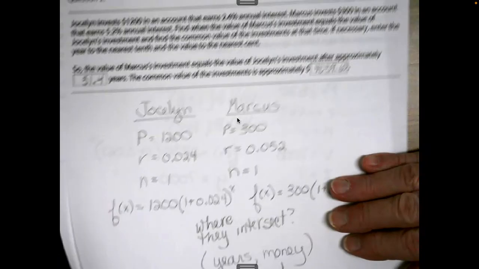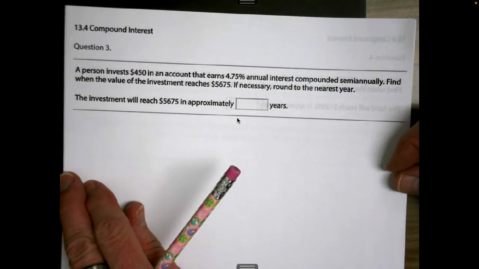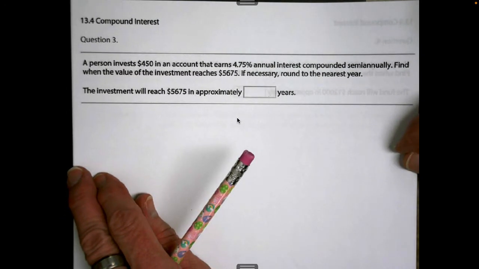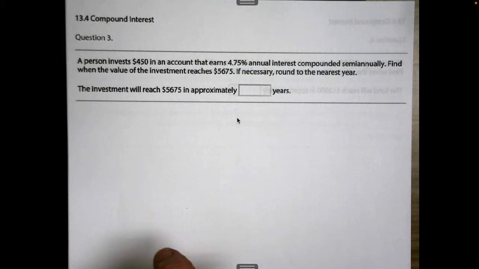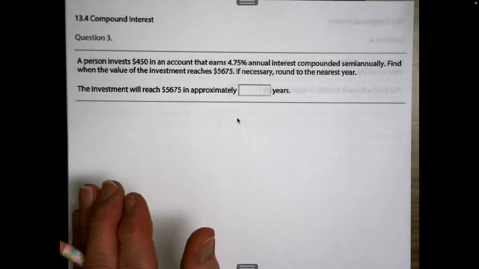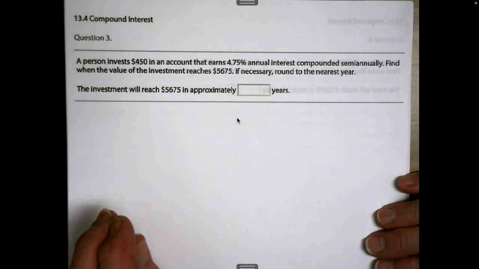So it's a very practical mathematical application of exponential growth equations. People say, I'll never use this. Do you want your money to make money for you? Learn how to do some math. Don't say, I'll just let somebody else do it for me.